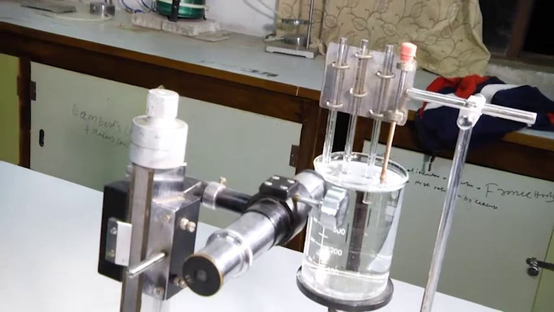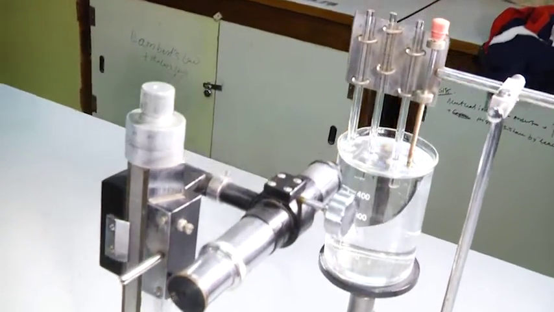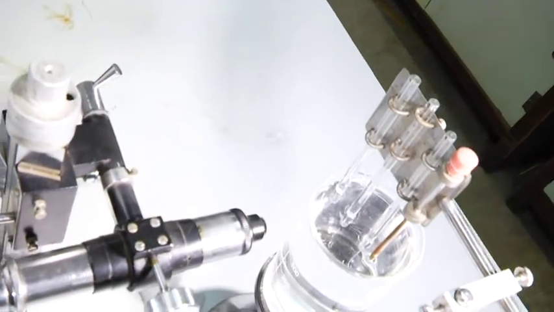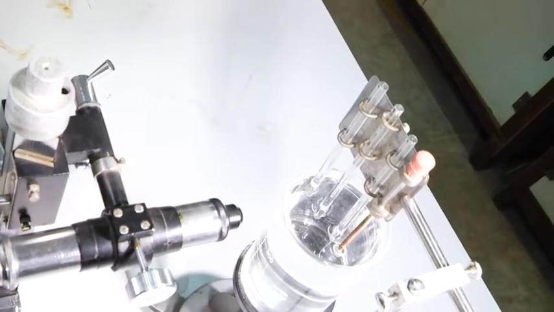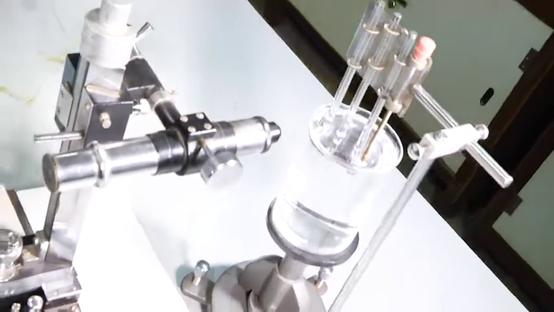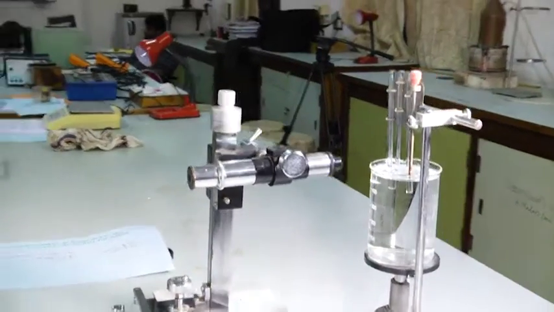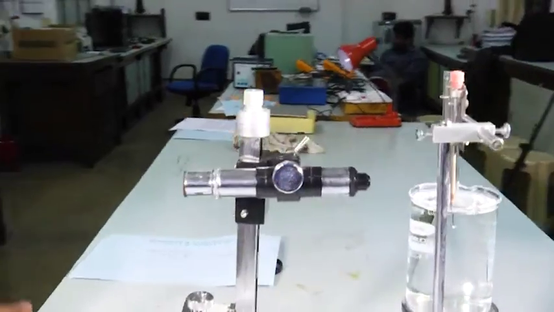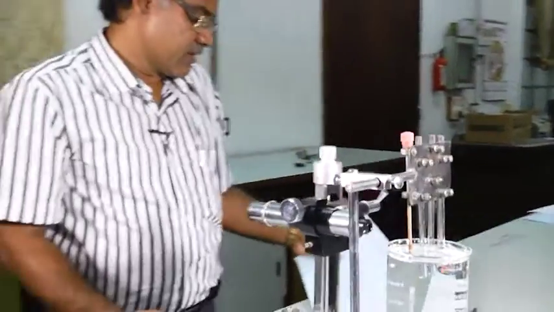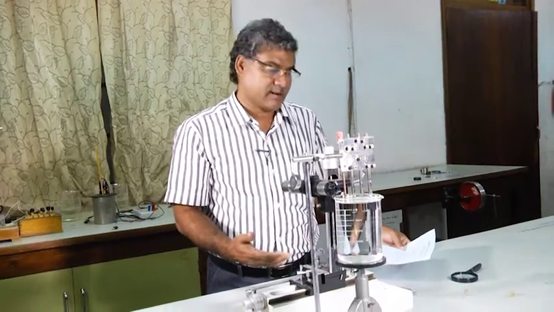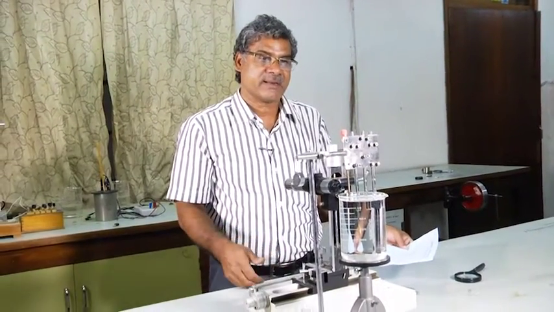We could do it one by one, but in this setup we have arranged it in such a way that we can do the experiment for the different radii simultaneously, right.